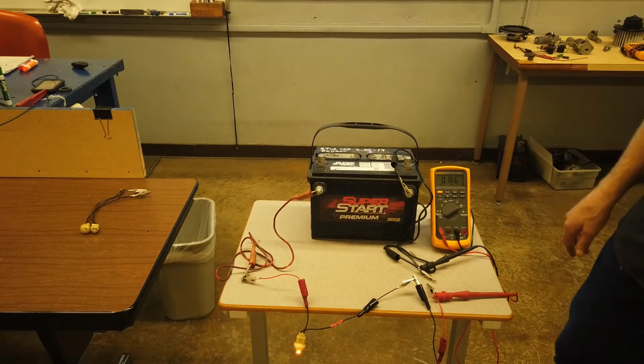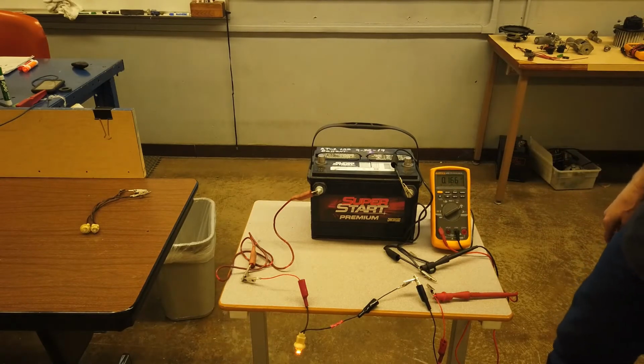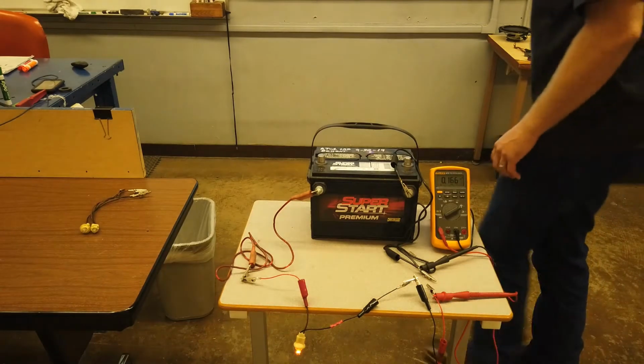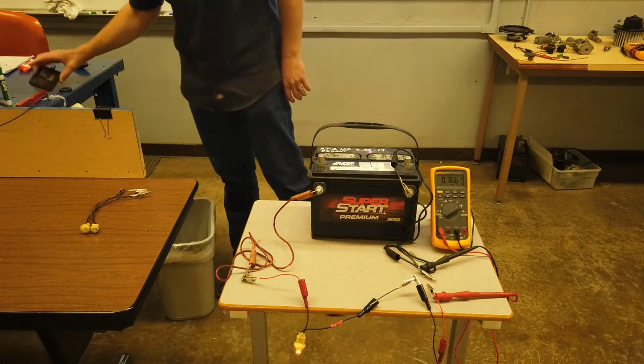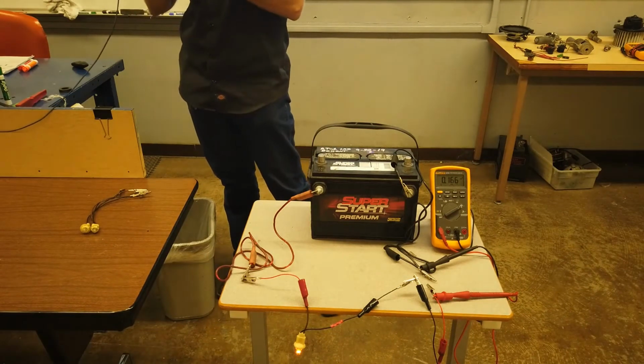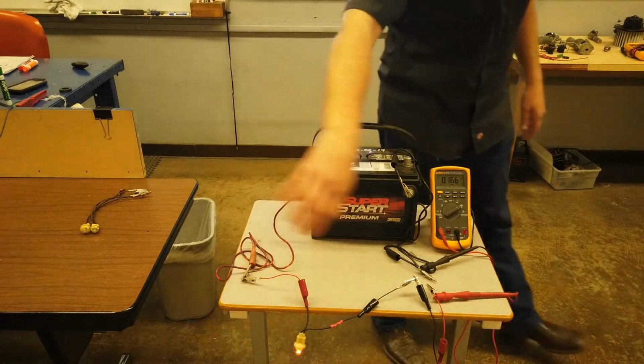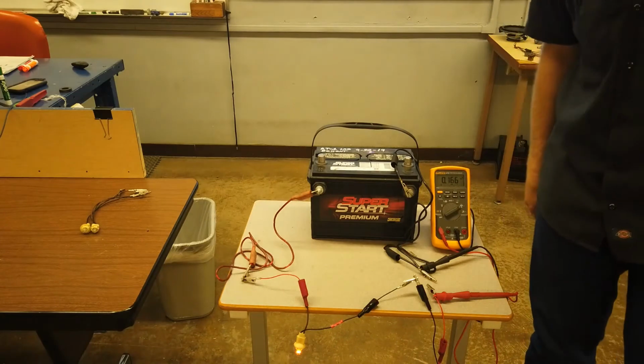In this case, I'm getting 0.166 of an amp, or 166 milliamps. I'm on the ground side there. So that is my reading of current for these two bulbs.